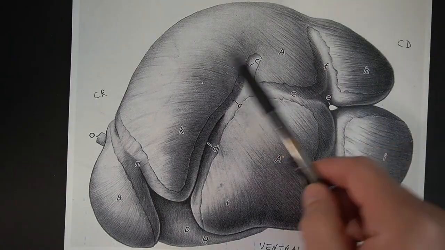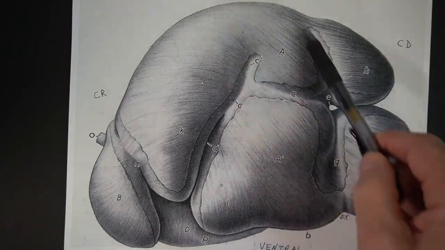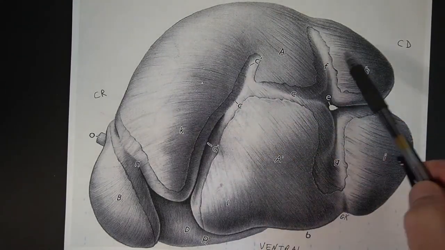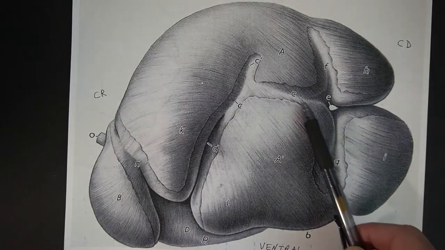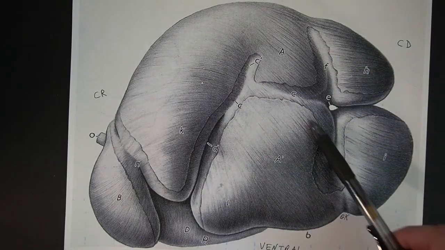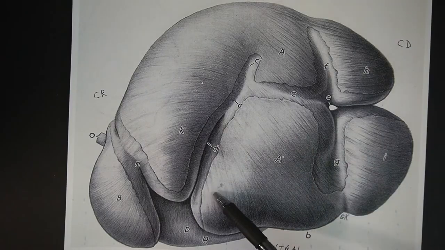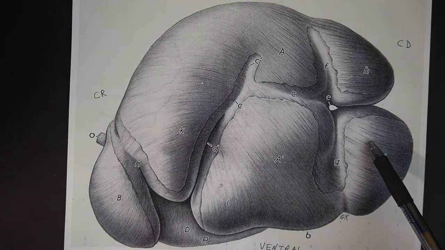So the dorsal sac is going to end up with the dorsal sac proper here, a cranial sac and a caudo-dorsal blind sac. And the ventral sac here will have the ventral sac proper there, ruminal recess, and a caudo-ventral blind sac here.